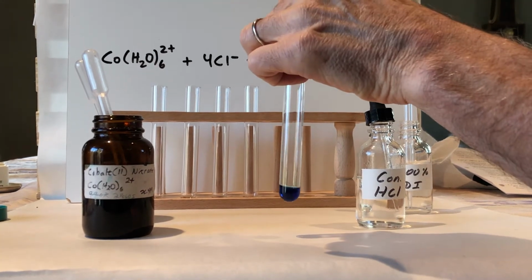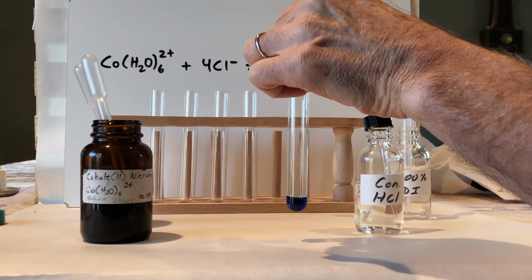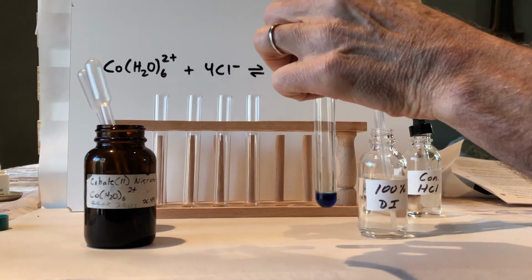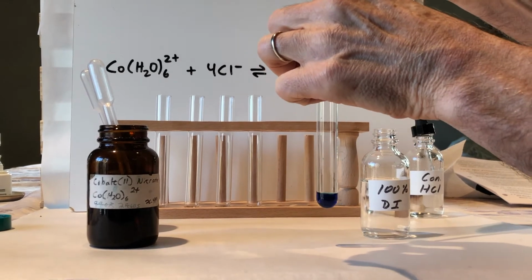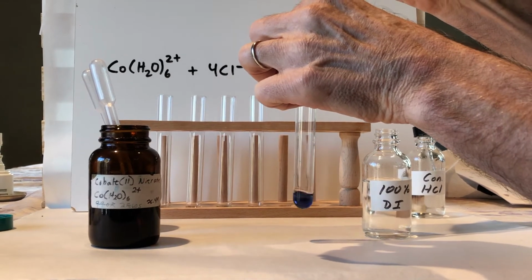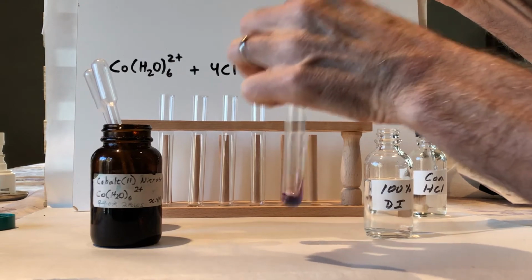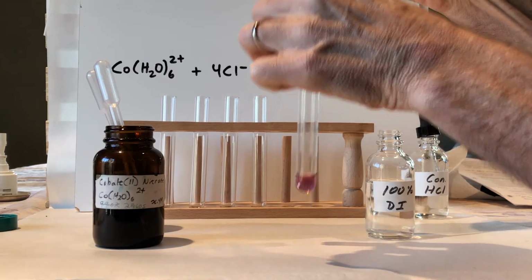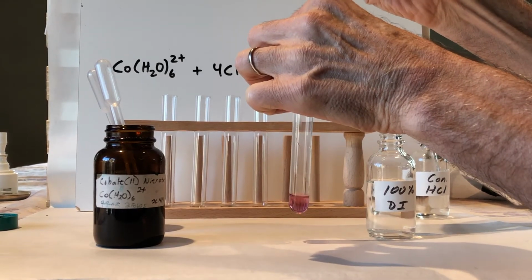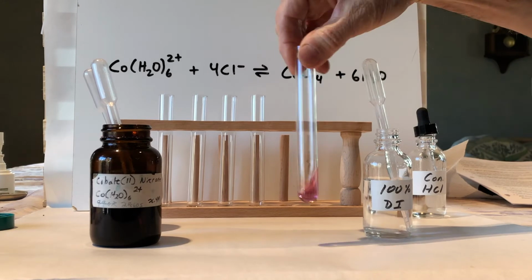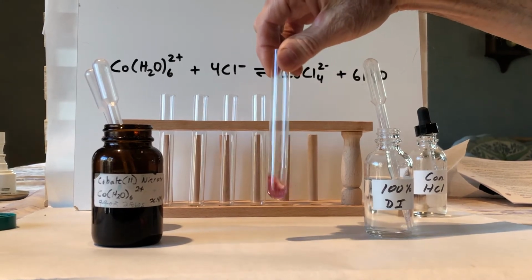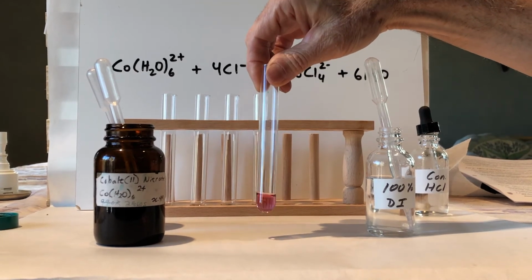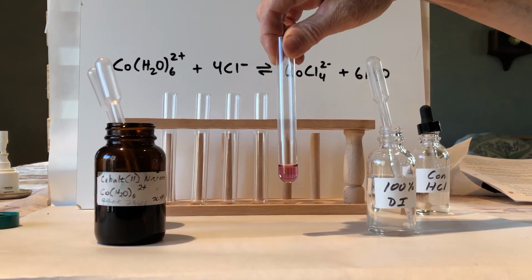And then after doing that, we're going to add some distilled water. So distilled water, 1, 2, 3, 4, 5, 6, 7, 8, 9. And that's what happens when you add 10 drops to the system. So we've had a stress on the system twice now. We added Cl-, then we added H2O. So explain what's going on with that.